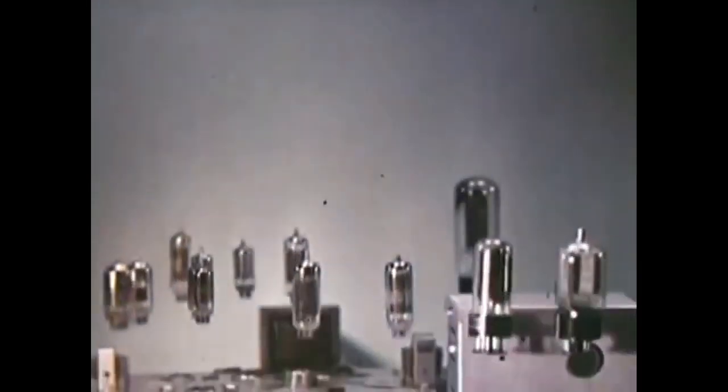Well, the tubes are connected to the chassis is connected to the picture tube is connected to the tuning dial connected to the cabinet, and the name goes on right here.